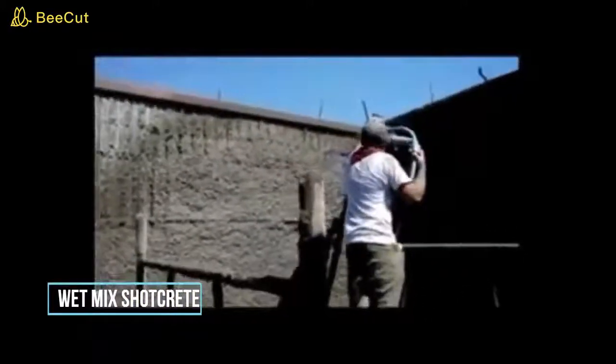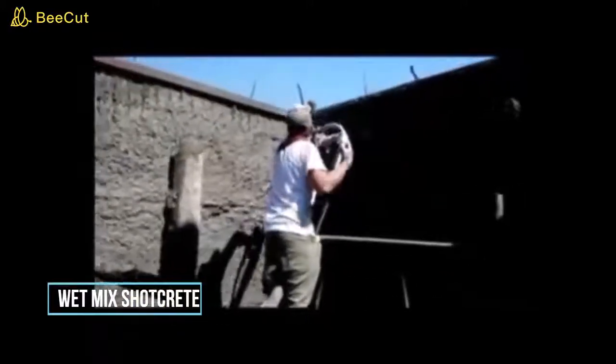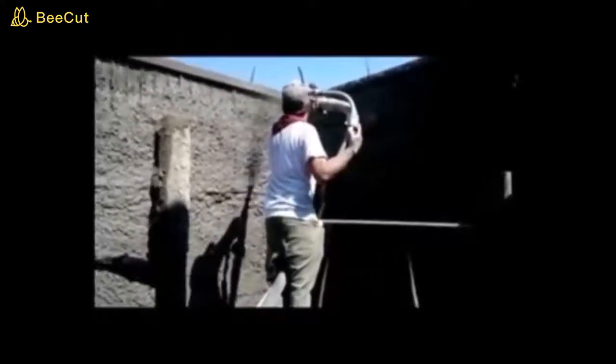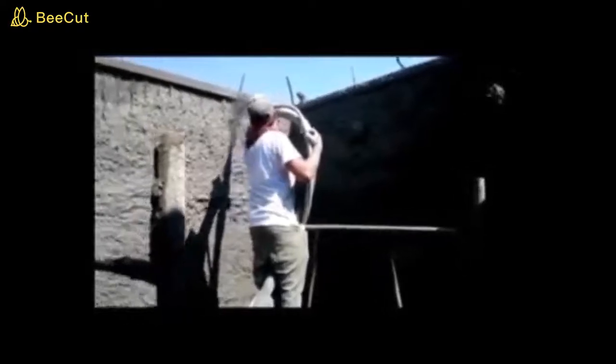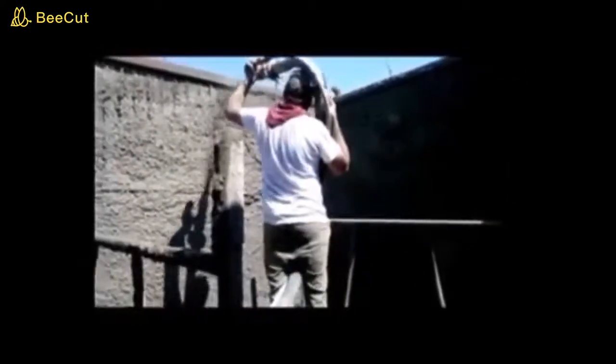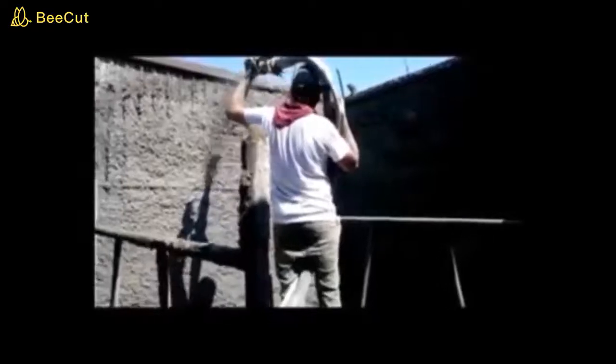involves the placement of ready mixed concrete into the nozzle. Compressed air is introduced at the nozzle to drive the concrete to the receiving surface. The process of spraying wet mixed shotcrete will have less dust and rebound compared to dry mixed shotcrete.